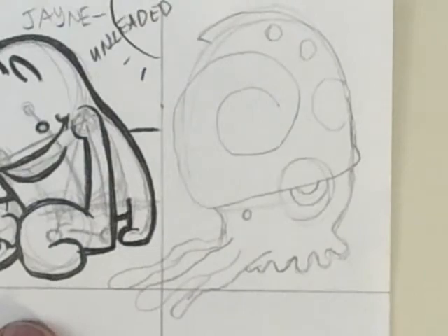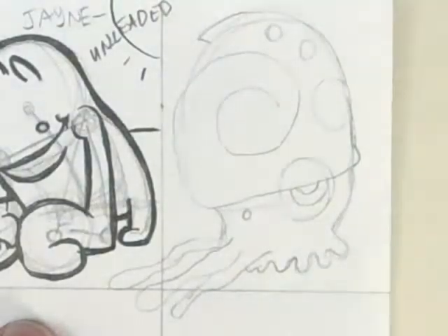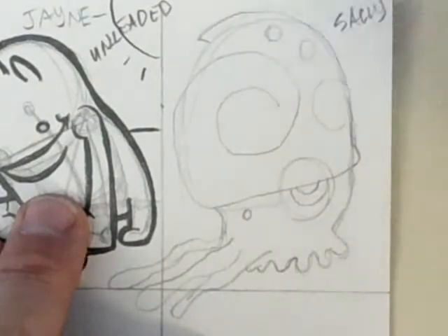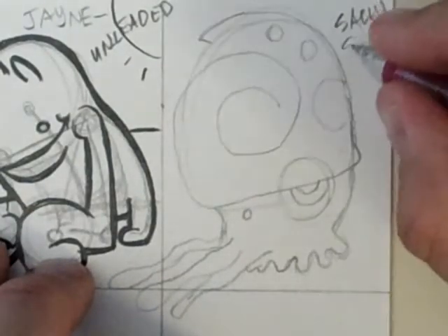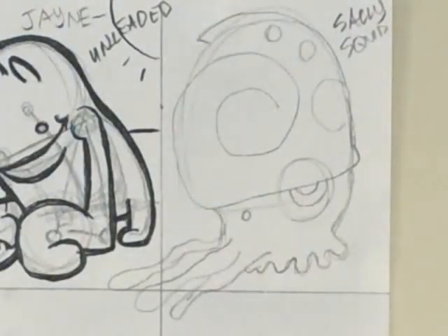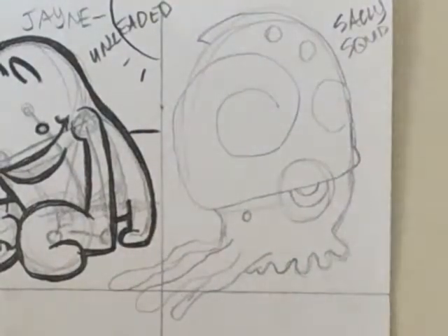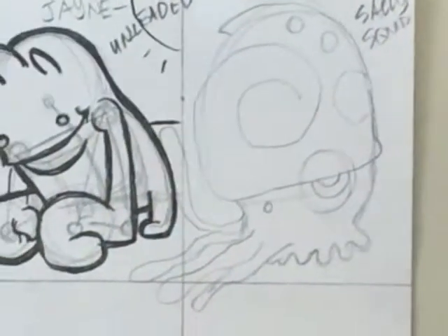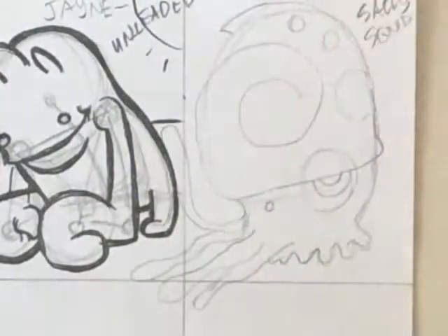I'm not sure what we'll call him. If he's a squid or she's a squid, let's call her Sally. Sally Squid. Back in the early days of Marvel Comics, Stan Lee, who was the main writer, named a lot of the characters with the first and last name starting with the same letter. So I'm Sally Squid.